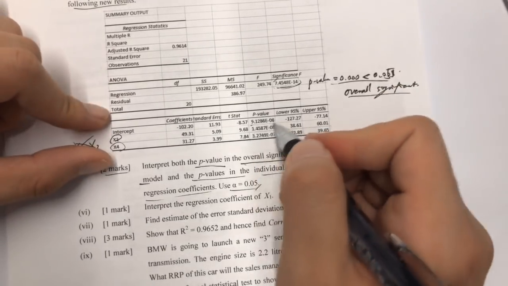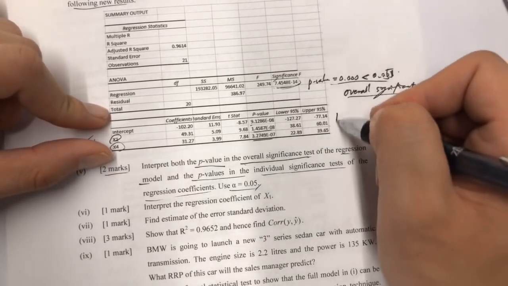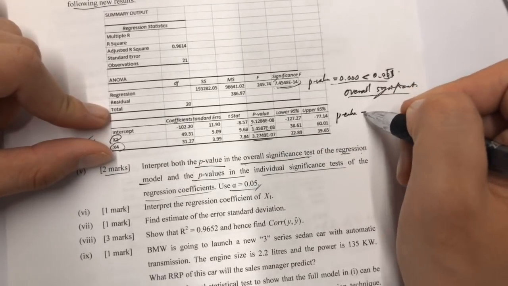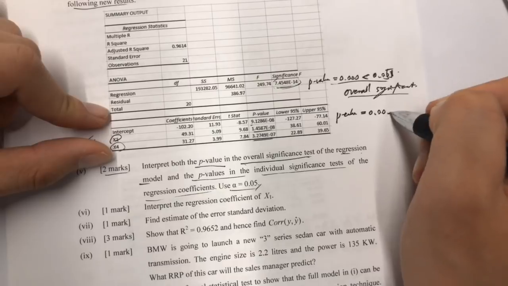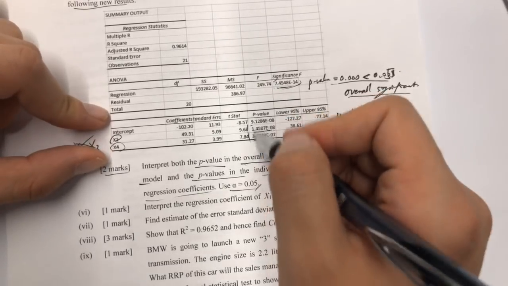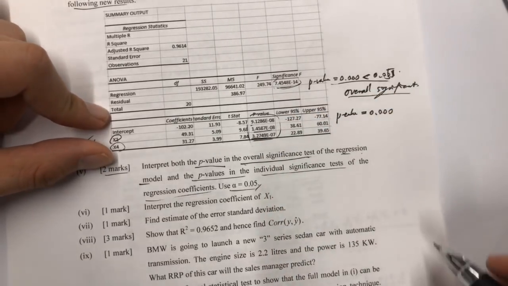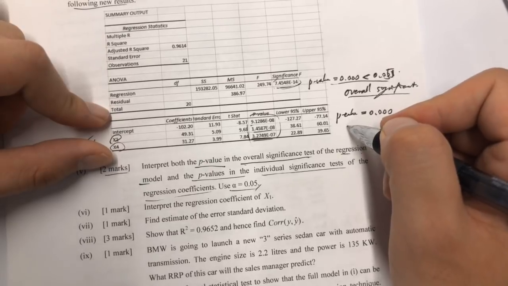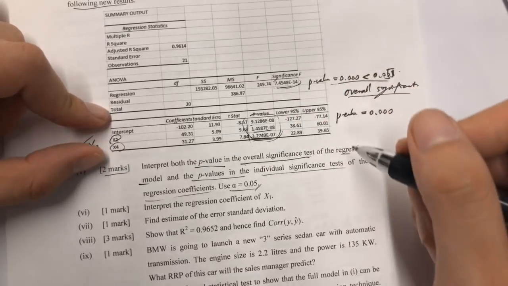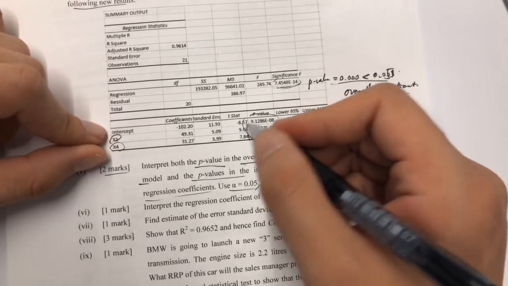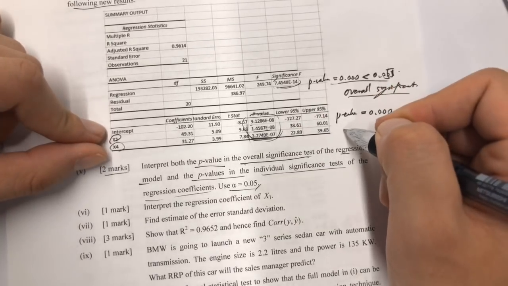And for each individual significance, the p-values are all equal to 0.000 for any of the coefficients, right? This means that every independent variable, every coefficient, is significant, okay?